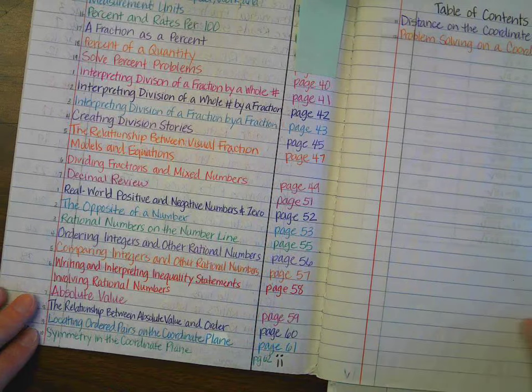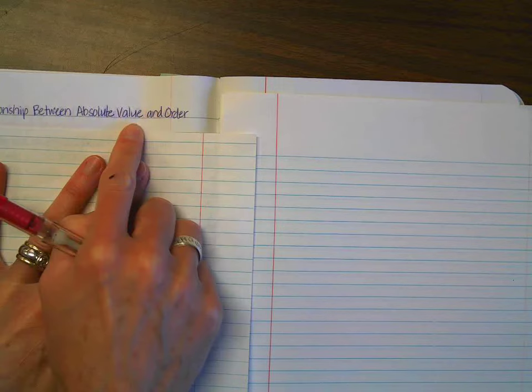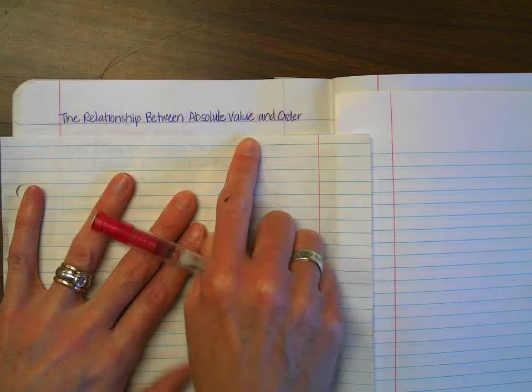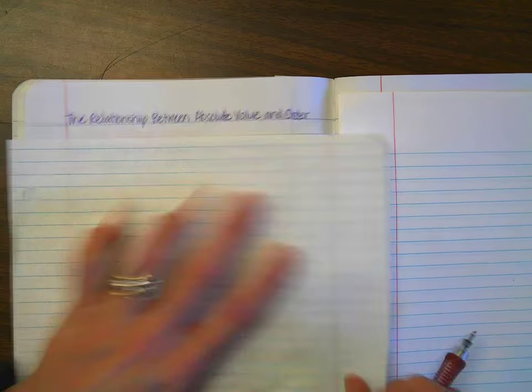We find that on page 60 of my comp book. So, here that is, right here. The relationship between absolute value and order. Why can't I get that centered? Okay, there we go. We'll move over. All right, so that's our title.